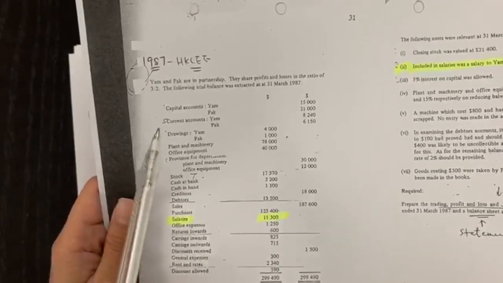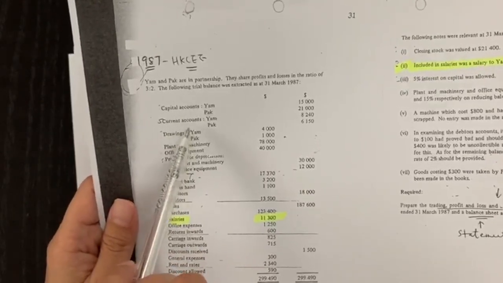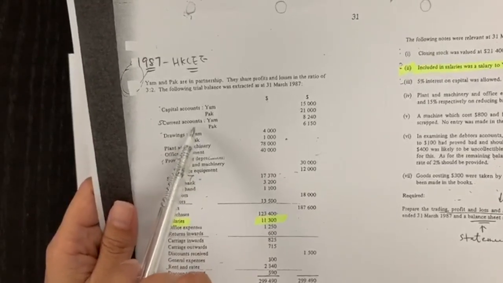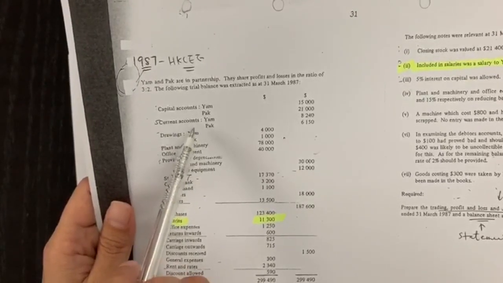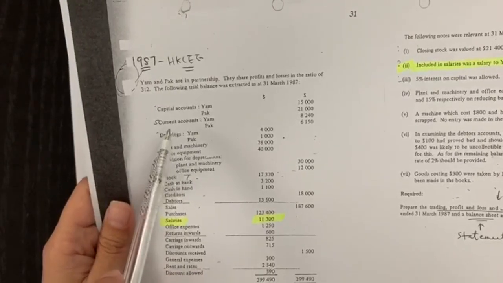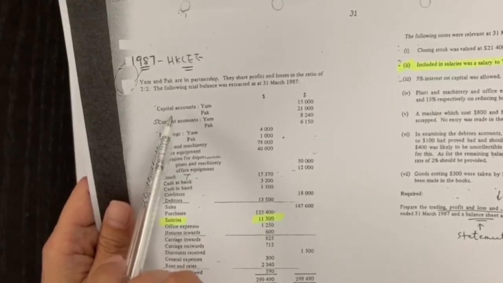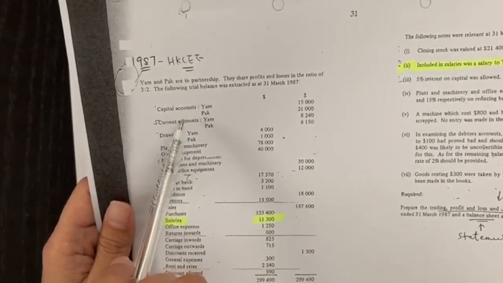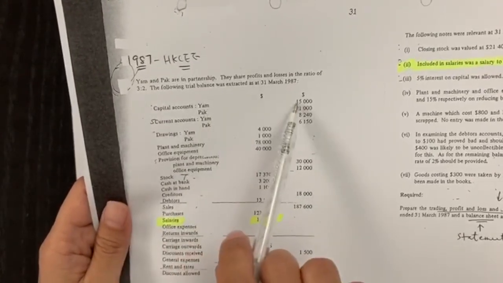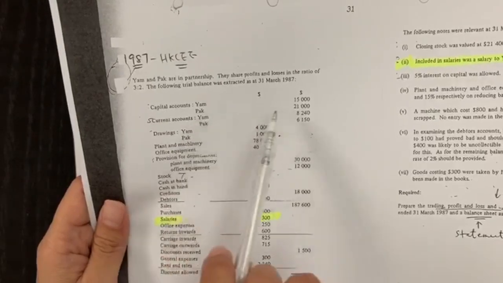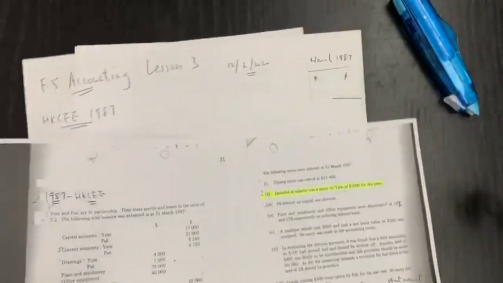All right. So you have capital accounts here, and then you also have current accounts. Remember in the previous lesson, whenever we have current accounts as well, that means this is system 2, right? So if it is system 2, that means the capital account must be fixed. So if the capital account should be fixed, now I can just put this capital Yam 15,000 and capital Pak 21,000 to my statement of financial position.